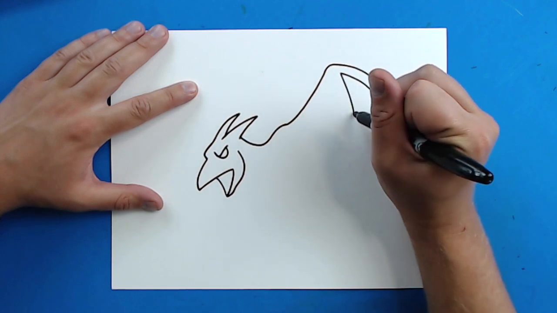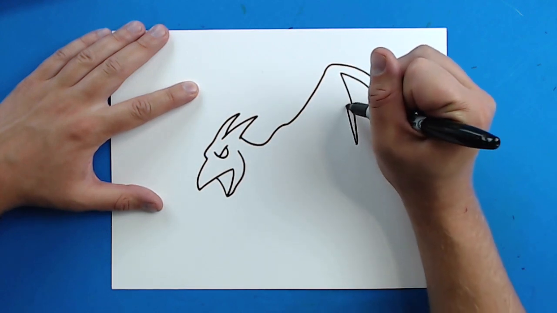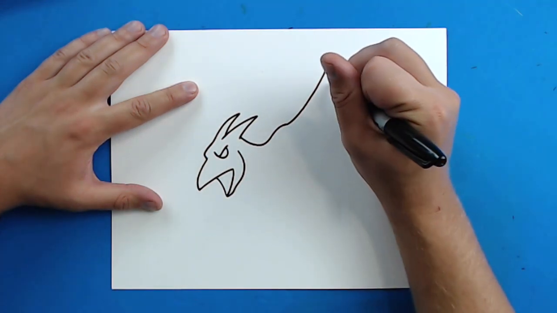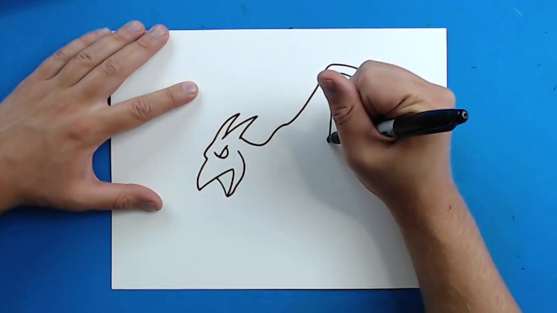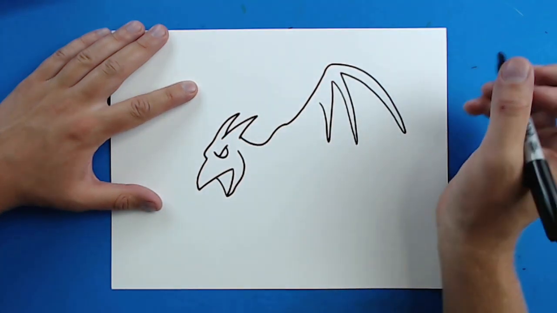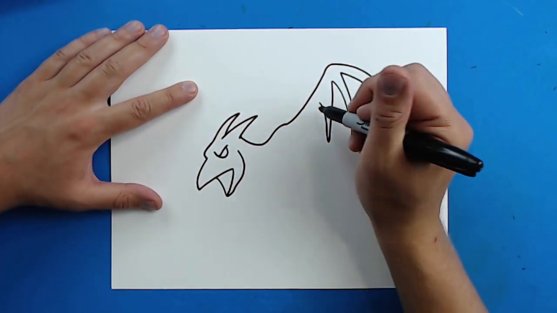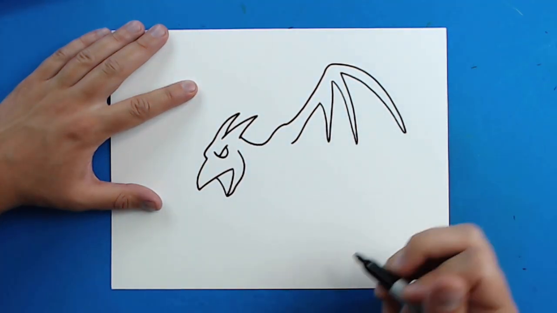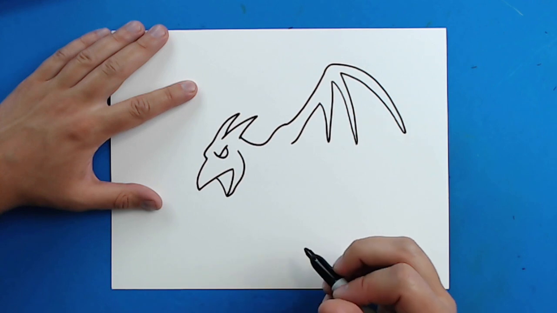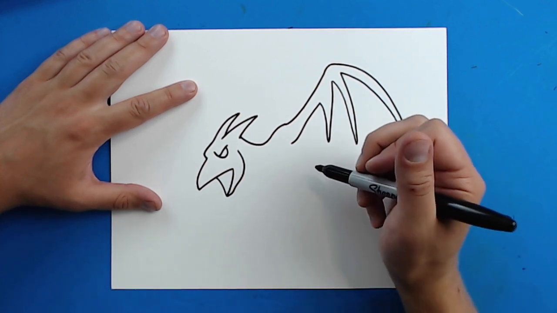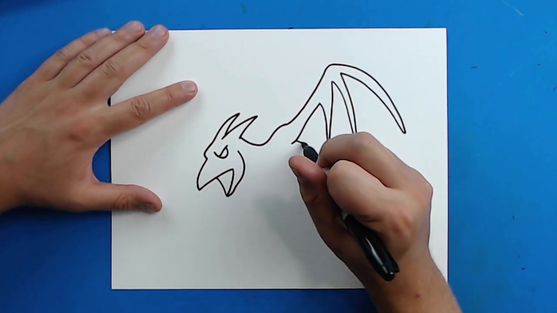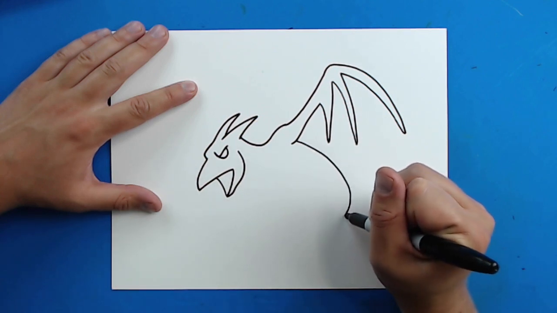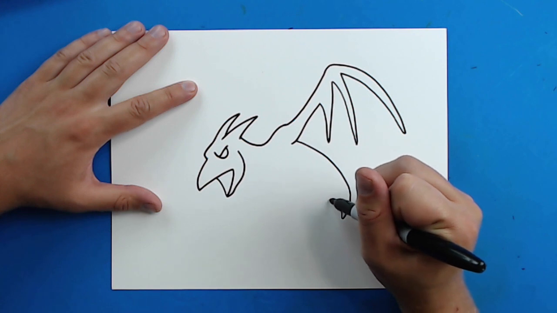Then I'm going to draw another one of these lines in here. And then I'm going to put one more right here. Then I'm going to take this line back down to here. Then starting right here, I'm going to draw a line that's just going to come down like this and then curve up a little bit for his tail.